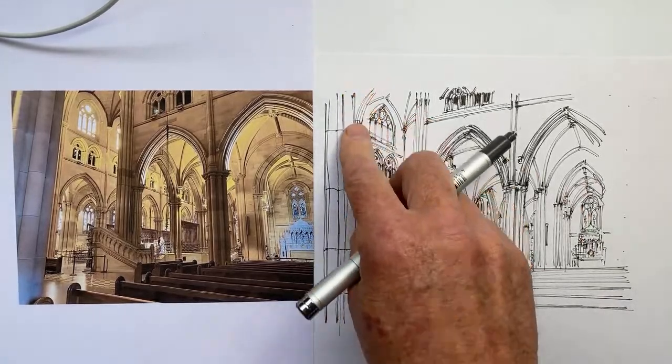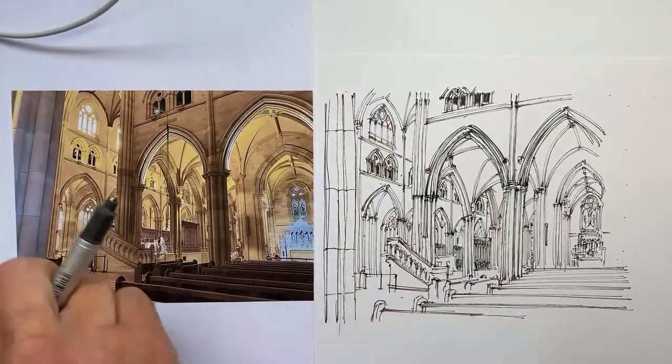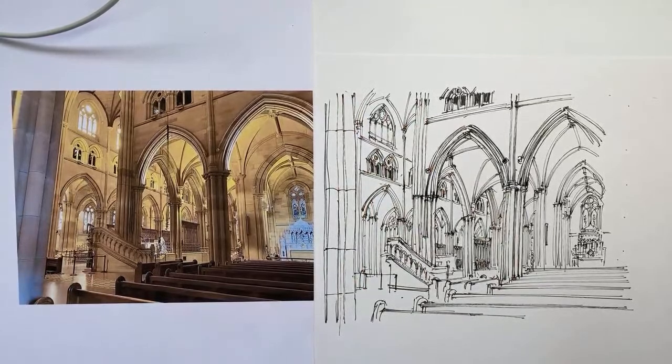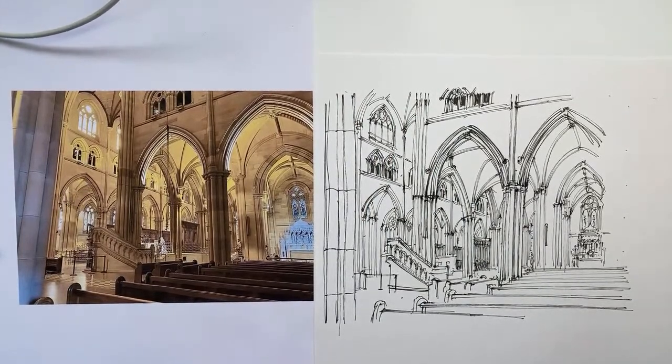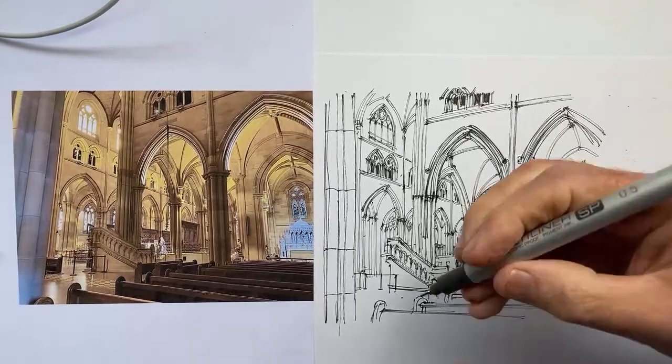I could even have drawn this with a 0.5. Let me just grab the 0.5 and I'll just show you. I had actually planned to, but then I just couldn't be bothered to get it out.